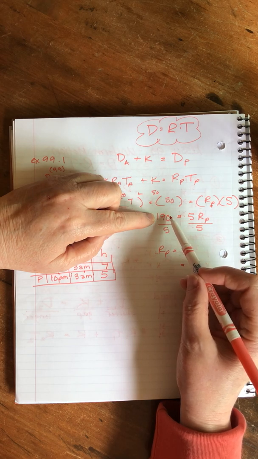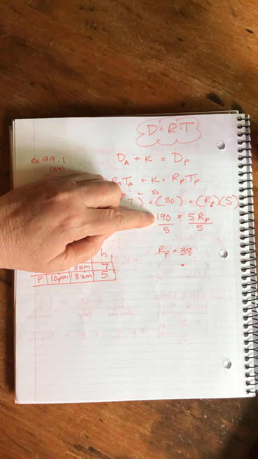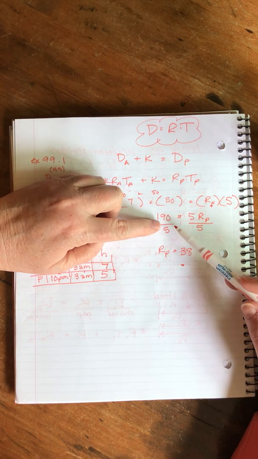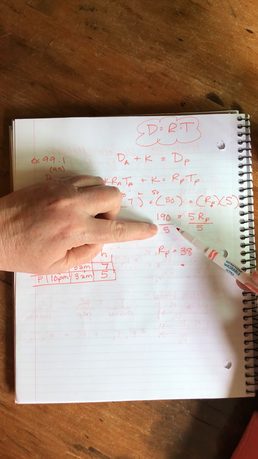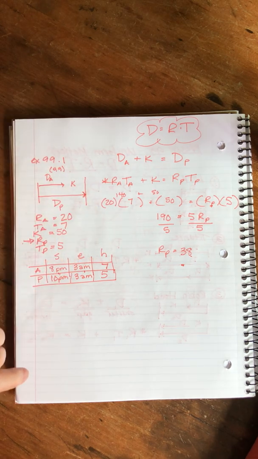That gives us 40 left, so that's 38. Does that make sense? You could do simple long division, but I got the 30, that gives me 150. I subtracted, I get 40. 5 times 8 equals 40, so 38. All right, there we go.